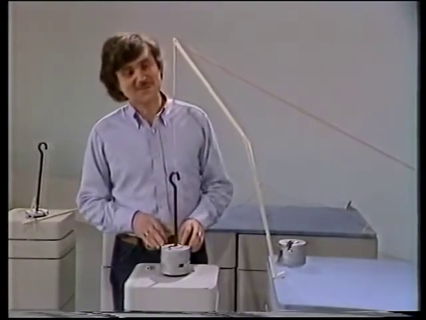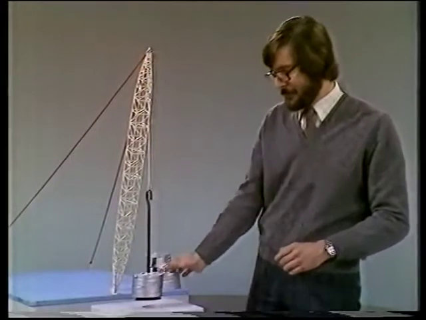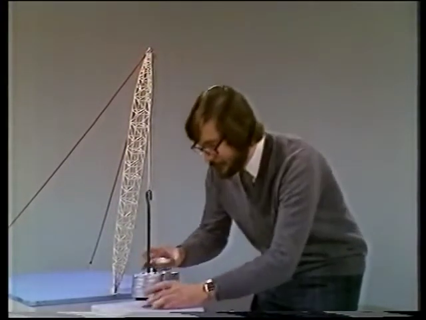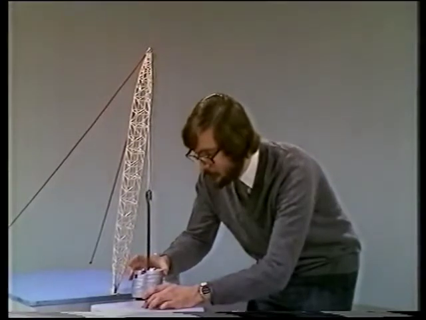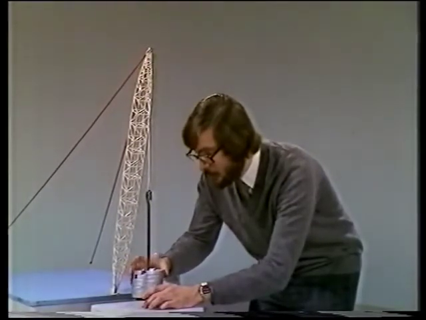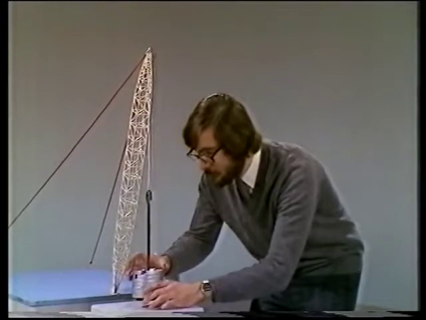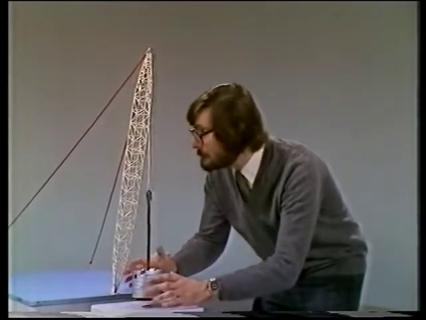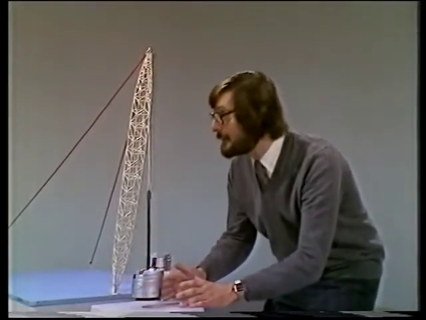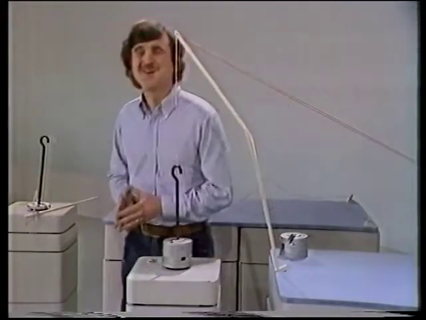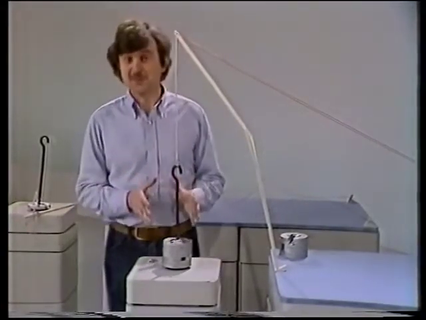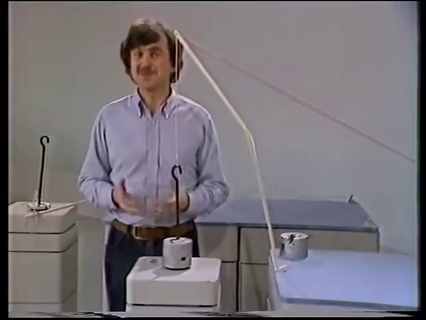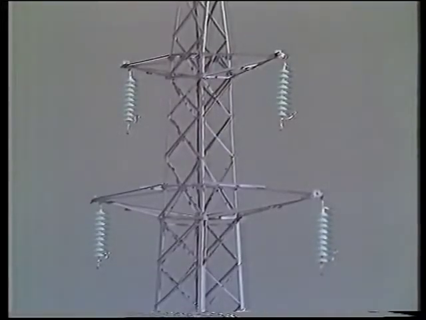Well, John, can you do any better? Well, let's see if mine can actually survive with 4 kilograms on then. Going on. It's 4 kilograms on. Yes, it's okay. Okay, you win. Well, these are basically simple structures carrying a simple load, but engineers have to deal with much more complicated loadings than that.